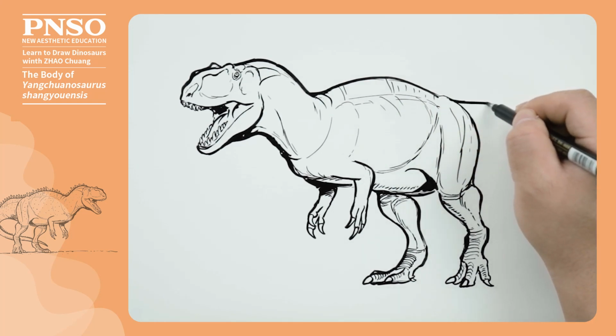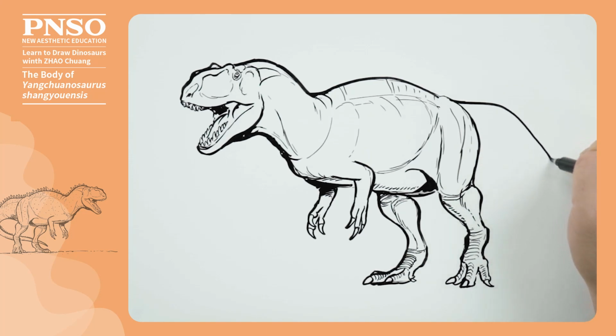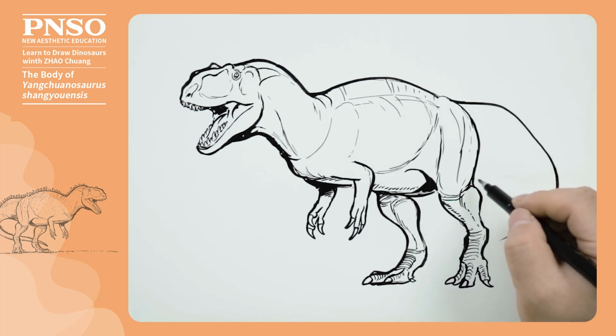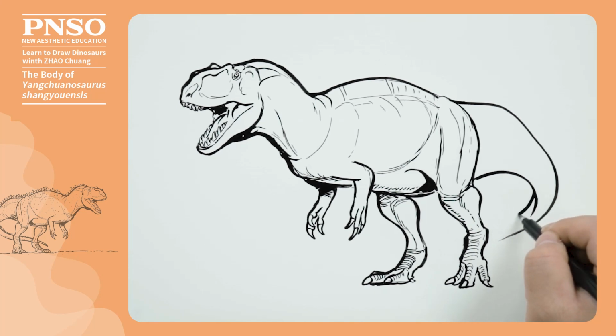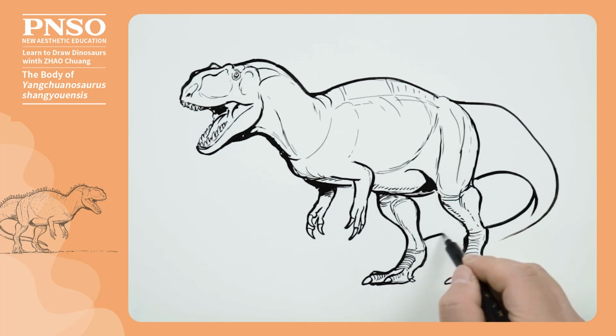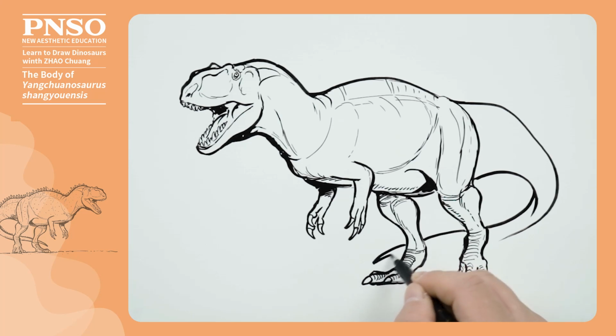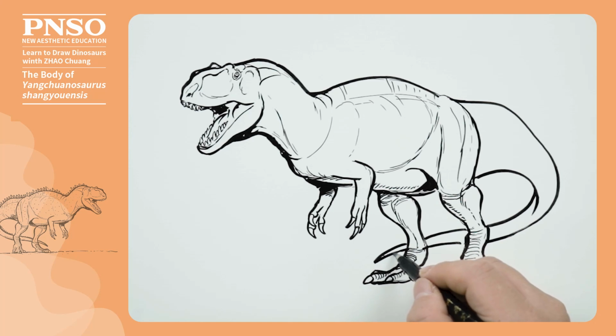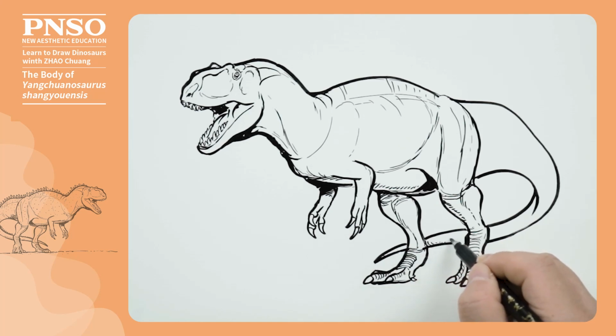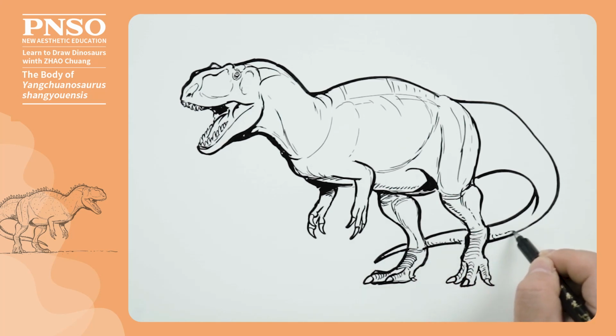Then, we move to its tail and draw it to swing behind the body. Pay attention to the parts that are blocked by the legs. On the underside of the tail, let's draw a little shadow to make its muscles look fuller.